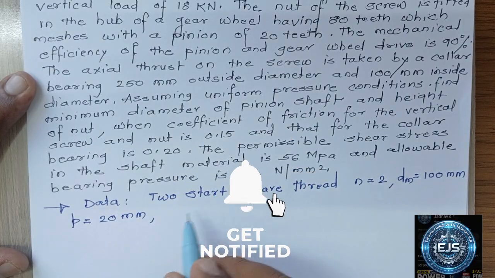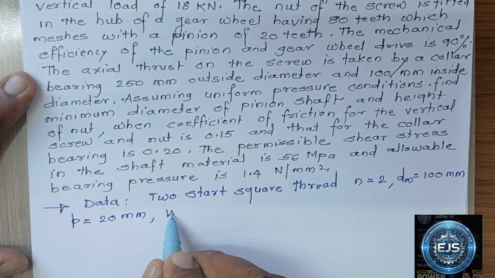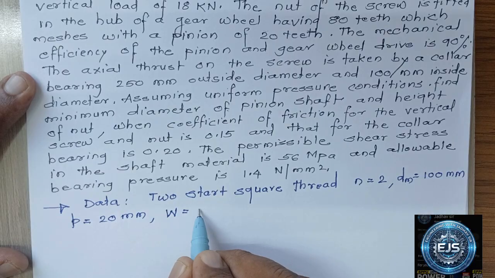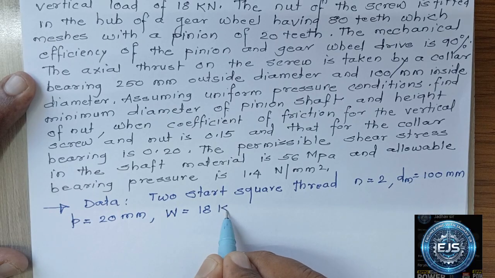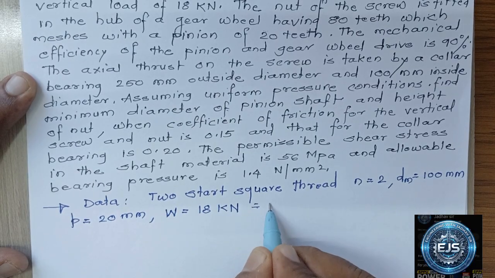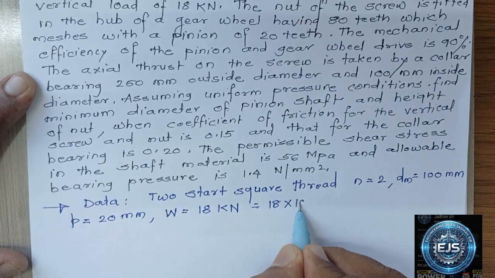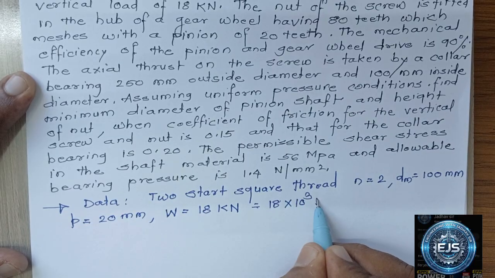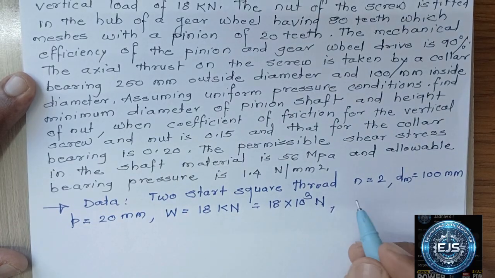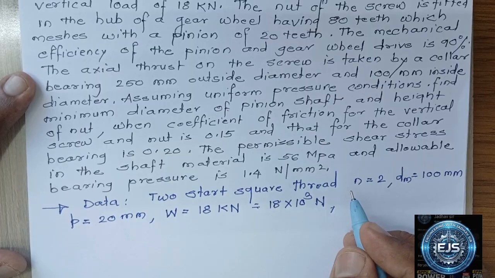And this screw supports a vertical load. W is the vertical load and that is 18 kilonewton, so 18 into 10 raised to 3 Newton. So W is the vertical load that is supported by the screw.